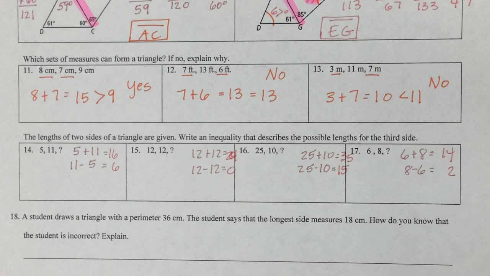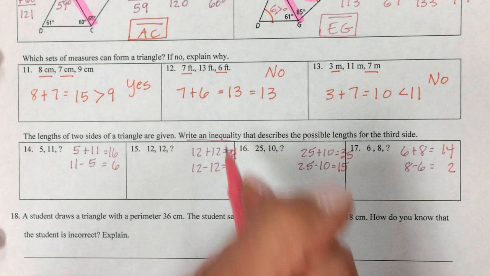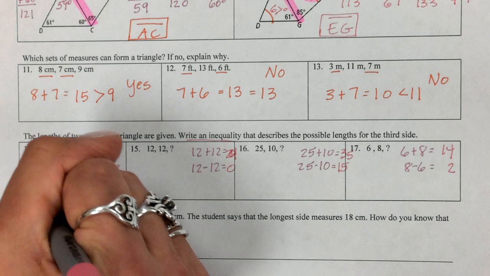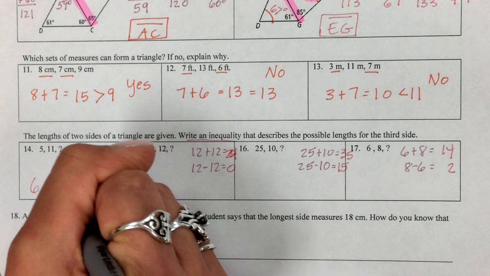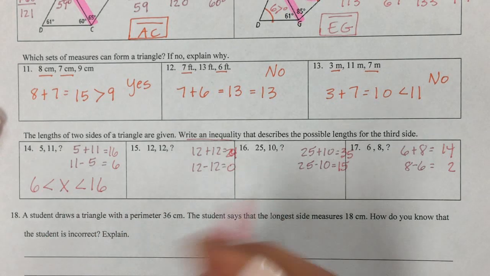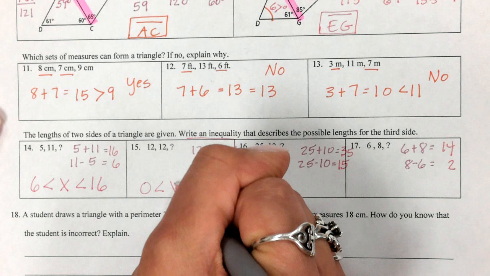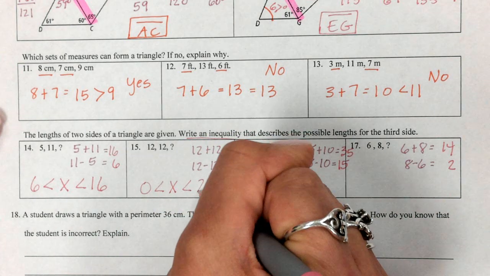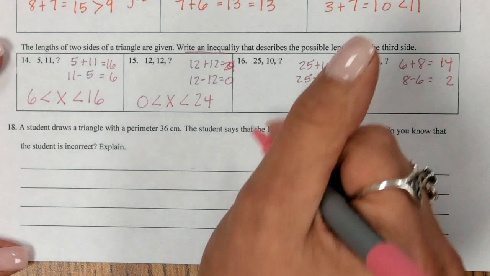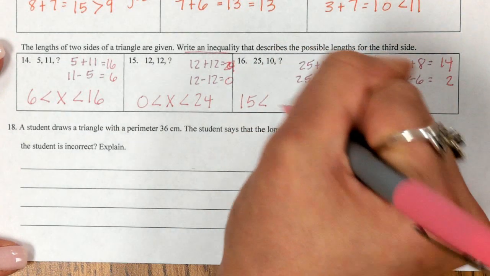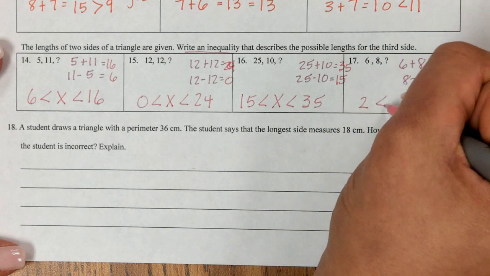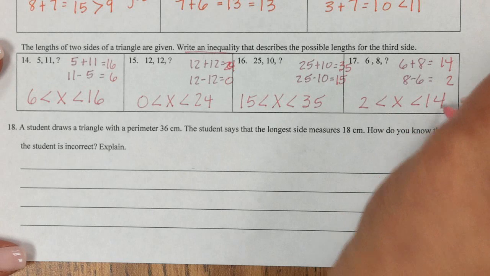So the way we would write, where it says write an inequality, okay, it would be like the example we did in our journals. So the third side has to be greater than 6 but less than 16 on number 14. Here, the third side has to be greater than 0 but less than 24. On 16, it has to be greater than 15 but less than 35. And on the last one, it has to be greater than 2 and less than 14.